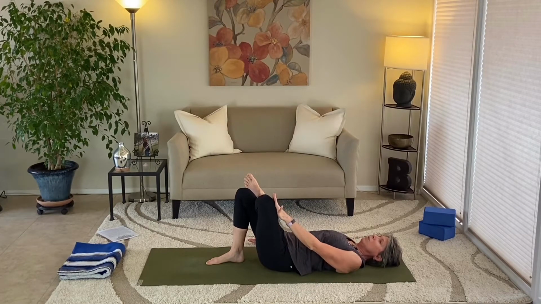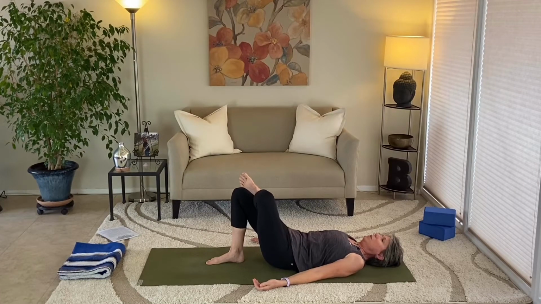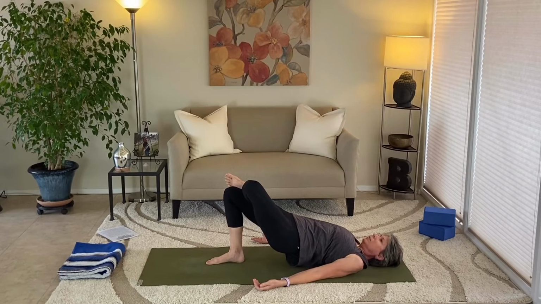That left knee moving away, left foot still flexed. Inhale first, exhale, press your waistline down into the mat. Inhale, lift up one vertebra at a time, nice and slow. Keep opening that left knee away from you. Backs of the arms press into the floor. Tops of the shoulders press into the floor. Belly soft. Big breaths.